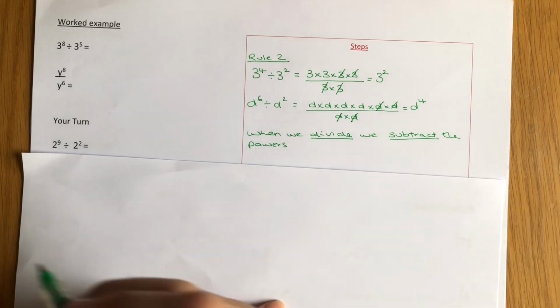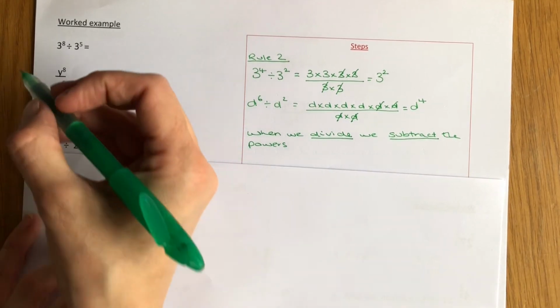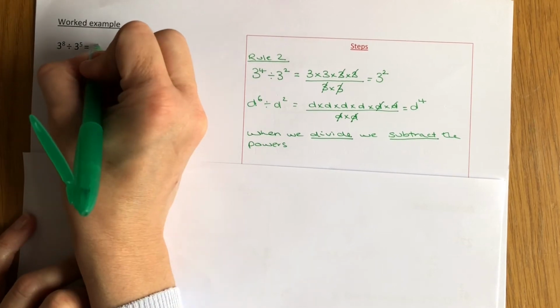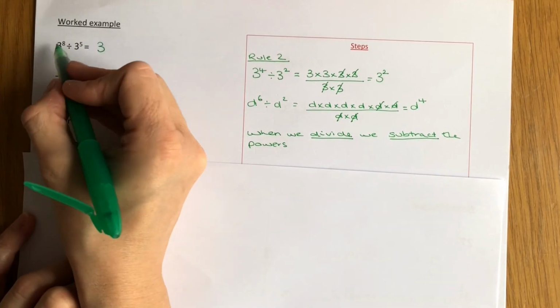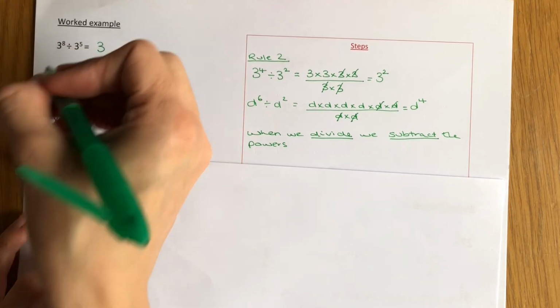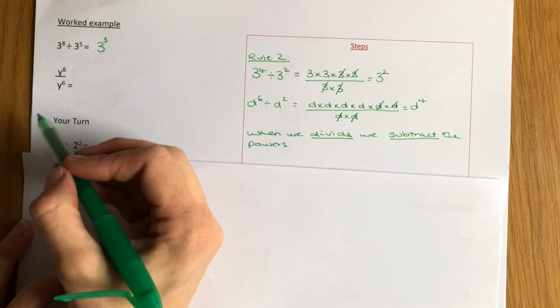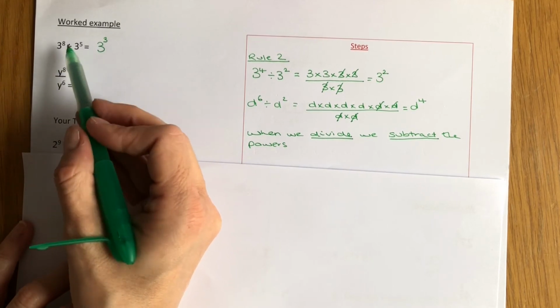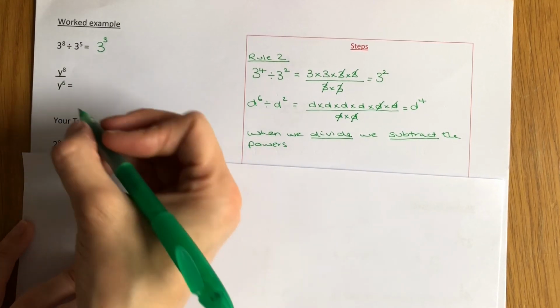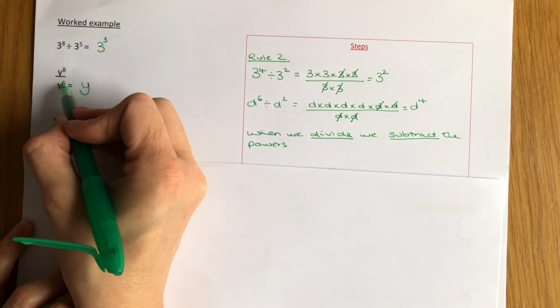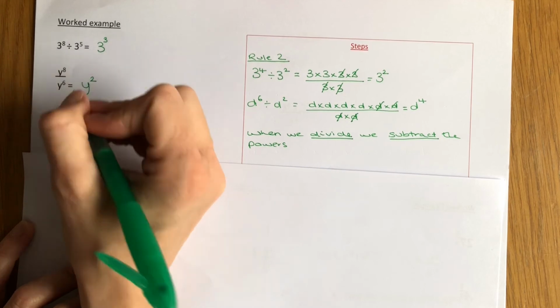Okay, let's look at a couple of examples. So 3 to the 8 divided by 3 to the 5 becomes 3 to the power of 8 minus 5, which is 3. So we get 3 cubed. Now remember, division can look like this, or it could be the division symbol. So this time I have y to the 8 divided by y to the 6. 8 minus 6 is 2. Okay.